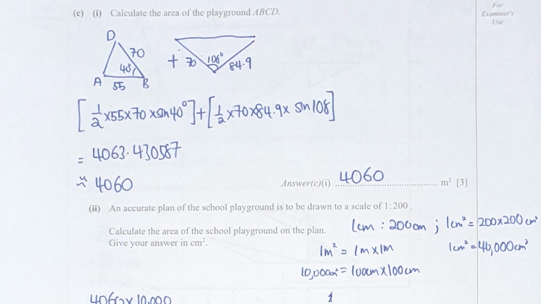Question 7, finding the area of the playground. So since it is an irregular triangle, the easiest way to calculate this will be using half ab sine C. Okay, so fill up the information for both of the triangles there. You will get your final result as 4060 meter square.